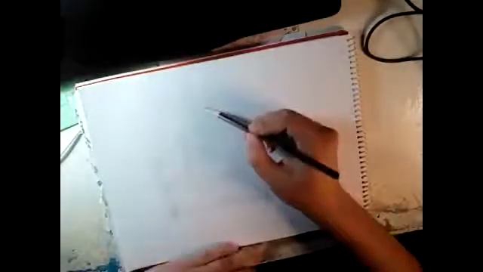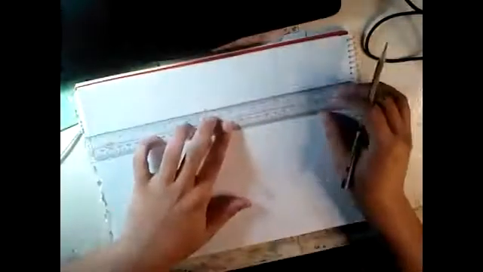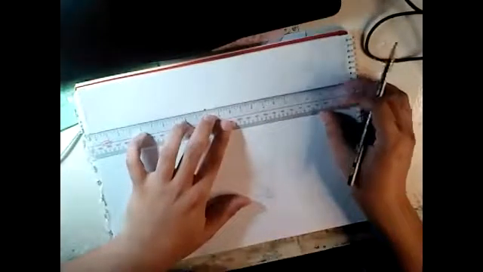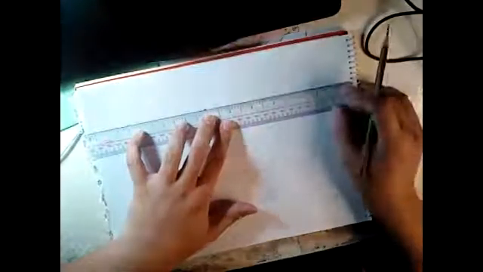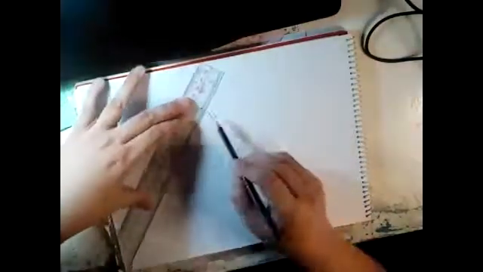So, for example, I decided that the vanishing point will be here. Now, where the vanishing point is, there is also the horizon line. So here's the horizon line. All right. Now I'm going to draw the perspective lines like this using my ruler.